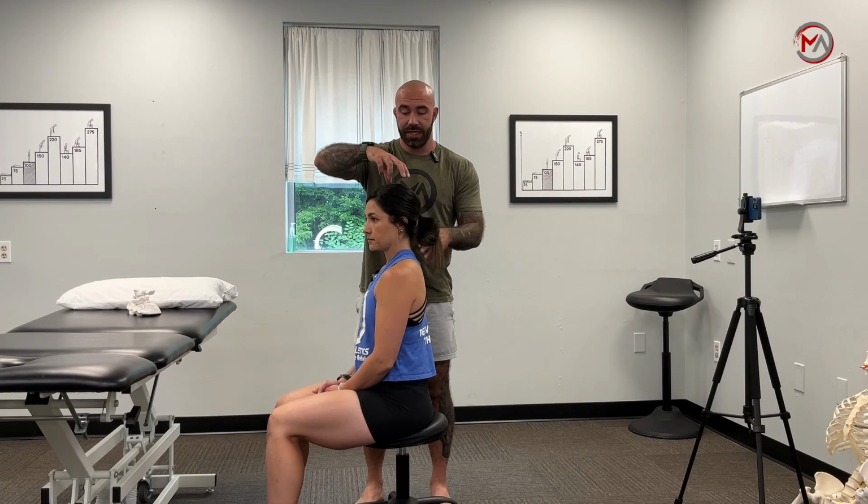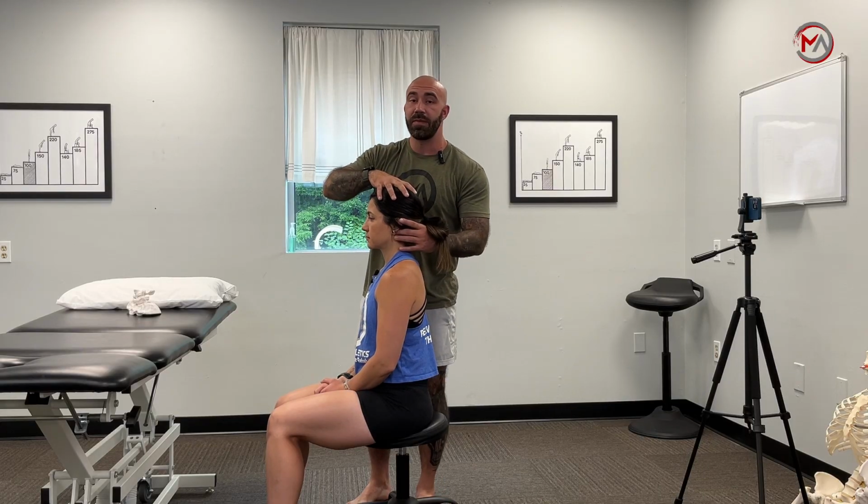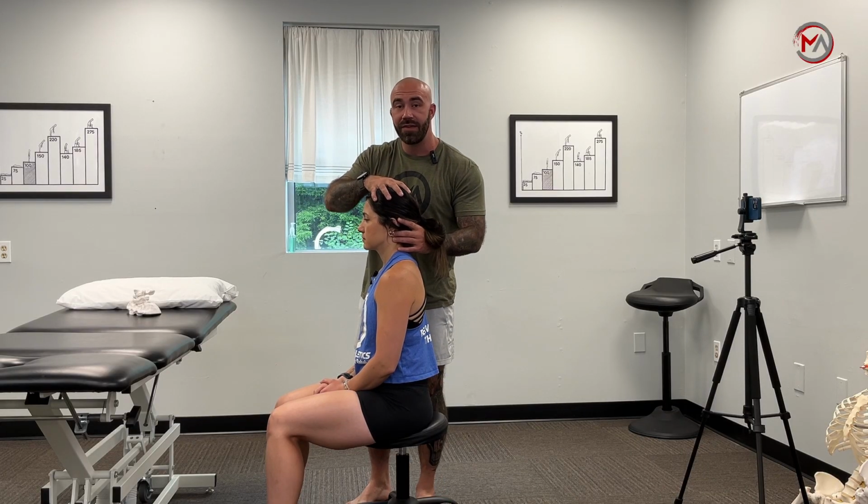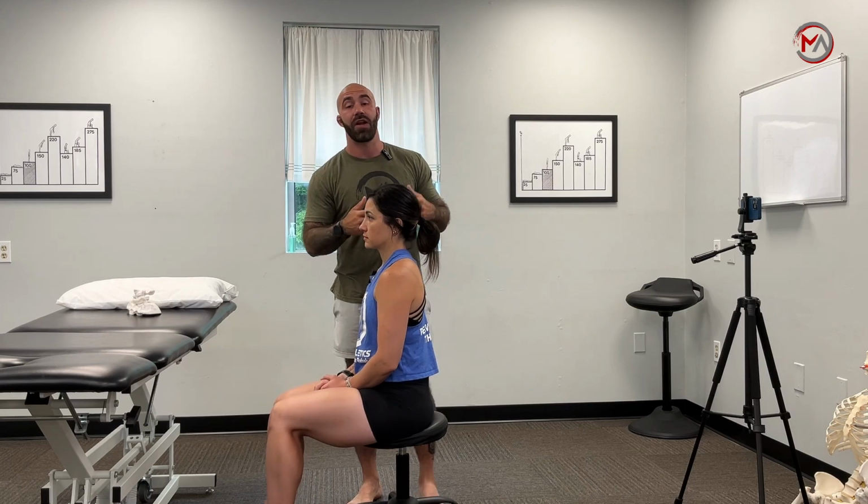Restricting motion below. We're looking to see, you can't see it here. Really, it's hard to tell for people that are new to this how much range of motion they have, but you can definitely feel that there's a firmer end feel.